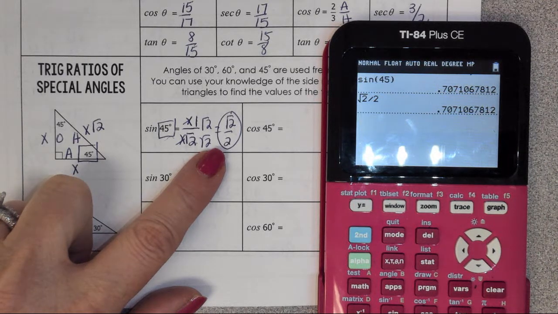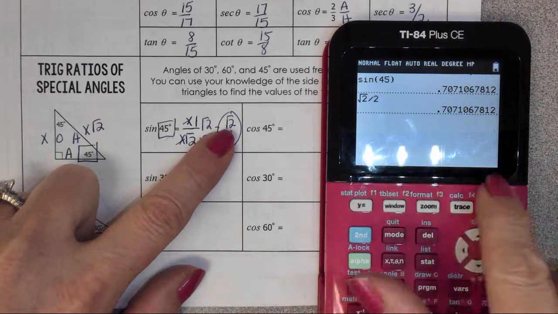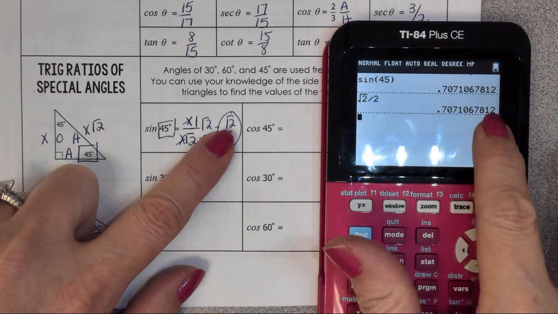See how you get the same thing? What is the exact answer? If I put 0.7071067812, is that exact? No. No, why not? What kind of number is that? Irrational. Irrational numbers are non-repeating decimals that never terminate.